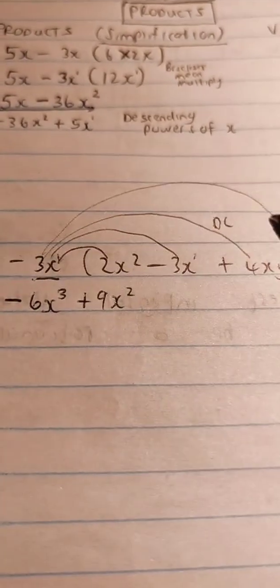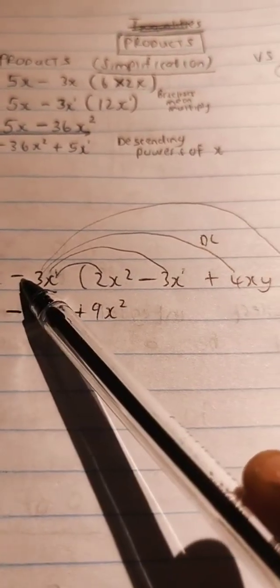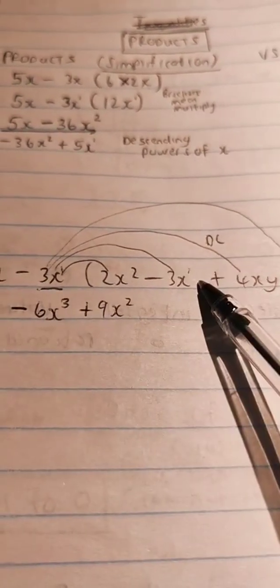Take the negative 3, distribute it to the 4xy. Start with the sign. Negative times a positive.